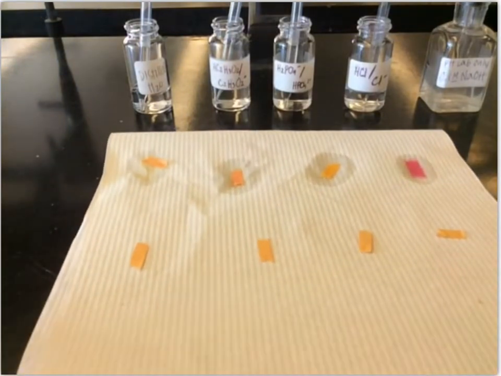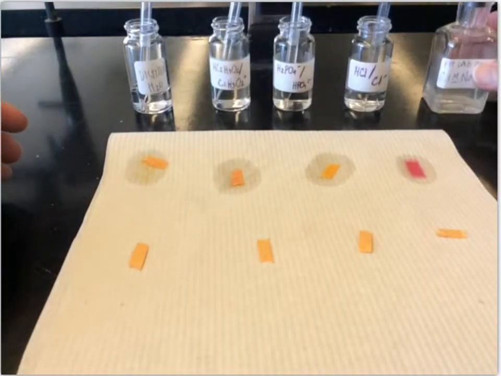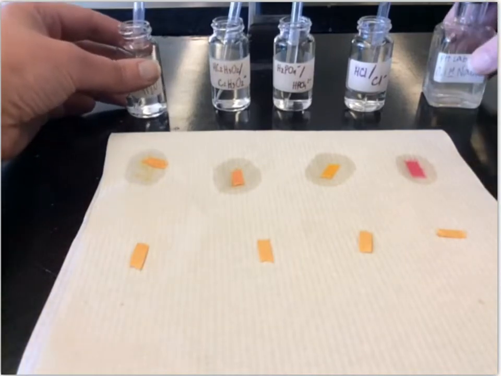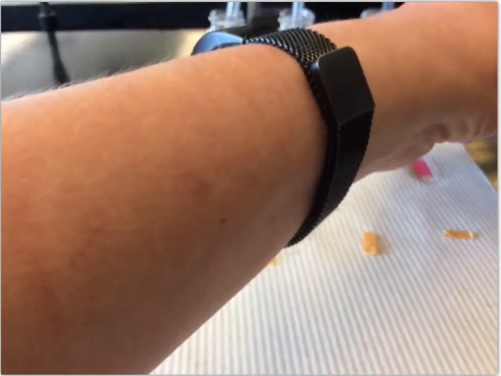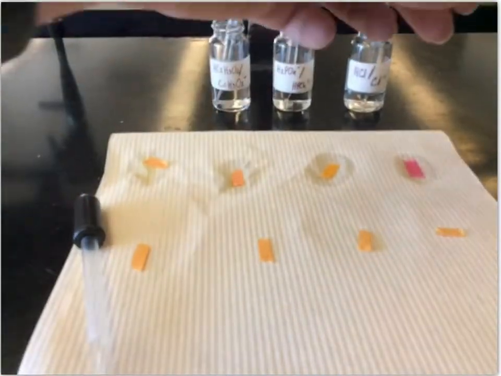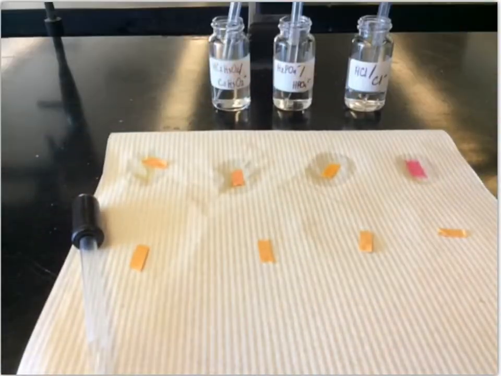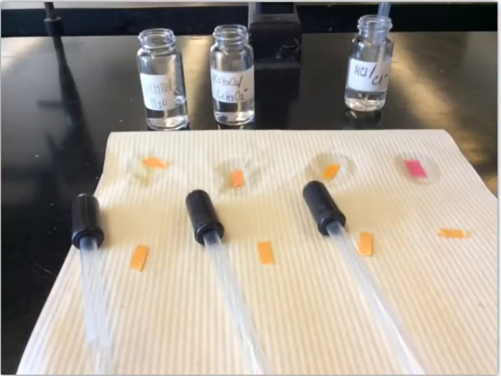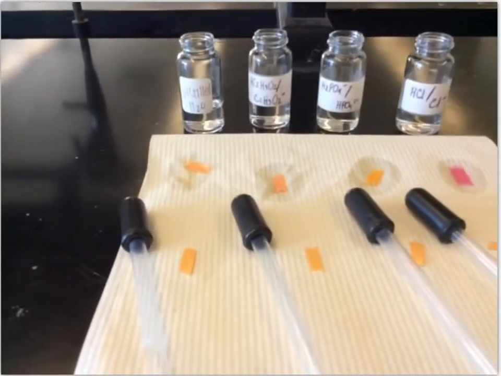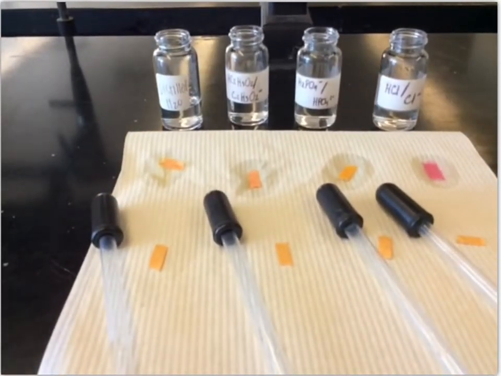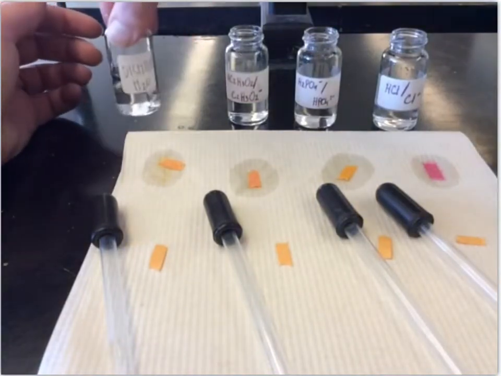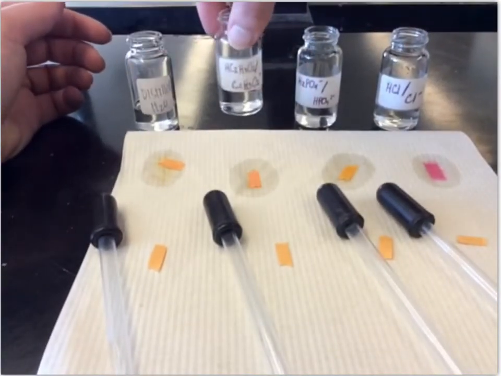Now what we're going to do is add NaOH. We're going to add 10 drops to each of these. So just move this closer. Get this dropper out of the way. Okay, so now we have our solutions with the added NaOH. I'll swirl each of those.